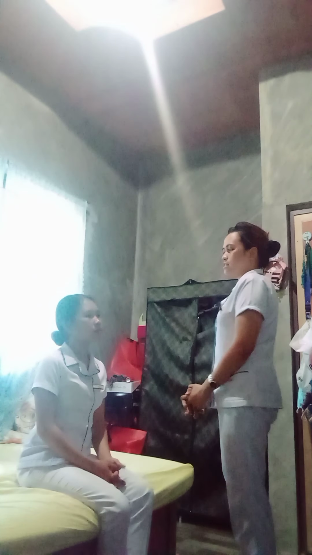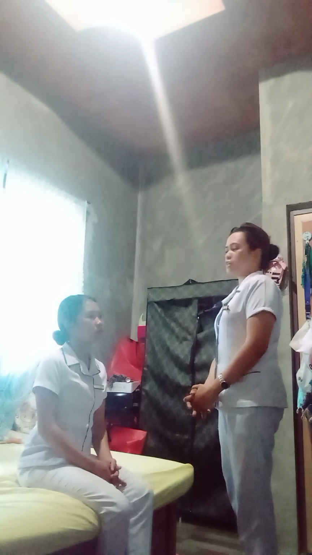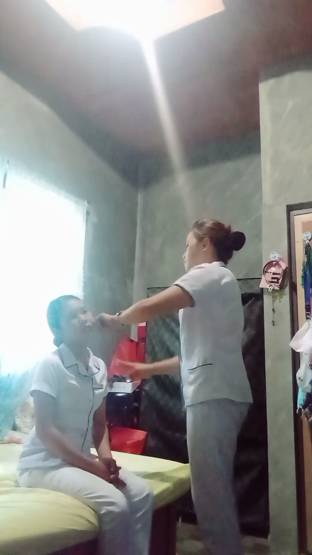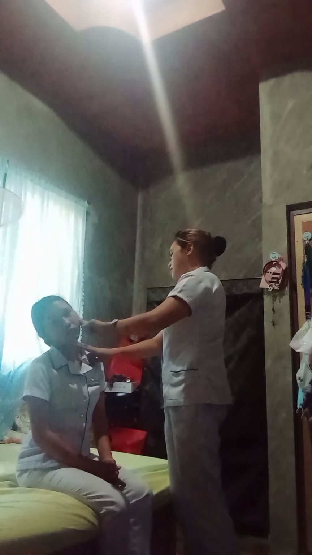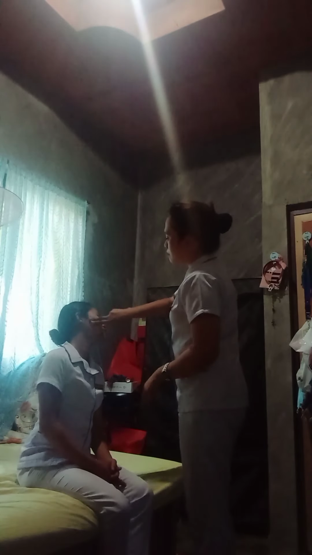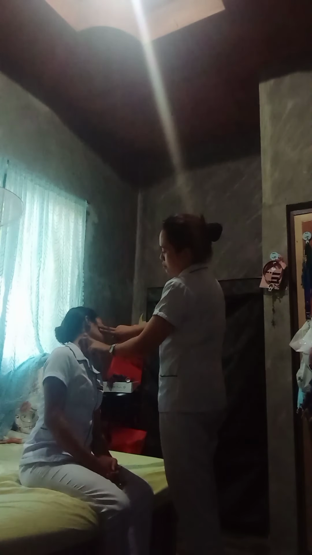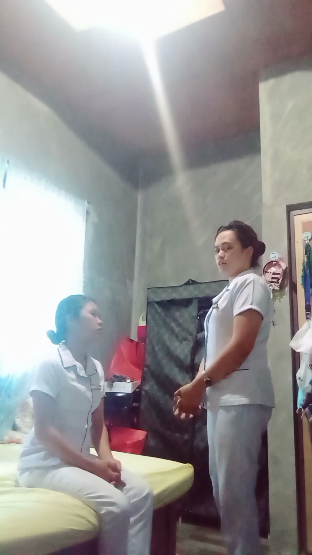Okay. Next, I'm going to ask you to turn your head against my hand. Okay. And I'm looking here at the sternomastoid muscle. If we could do it to the other side, please. Turn your head to the other side against my hand. Okay. And then again looking at the sternomastoid muscle.